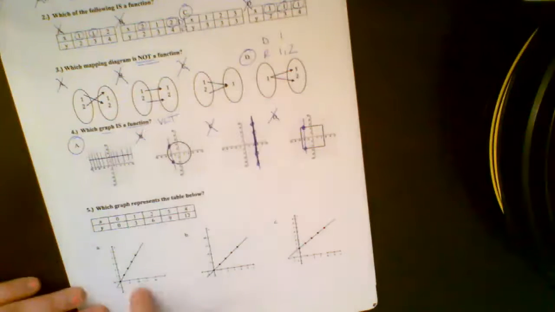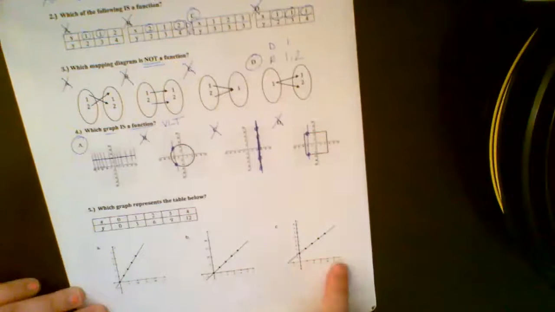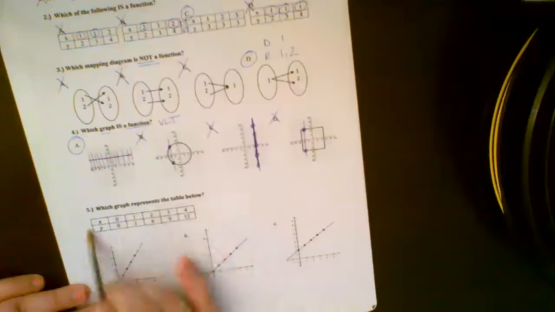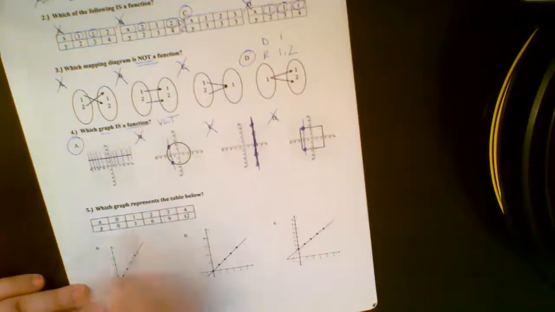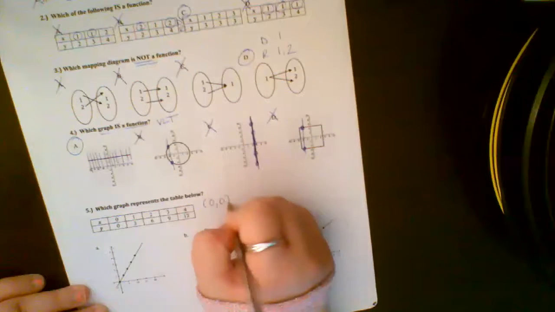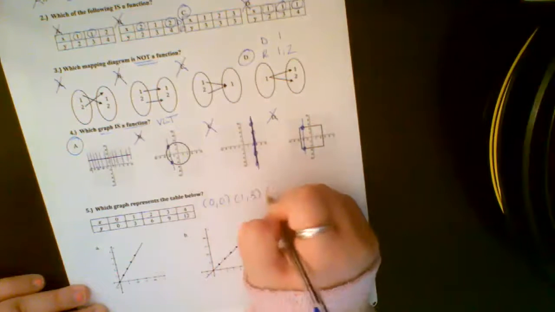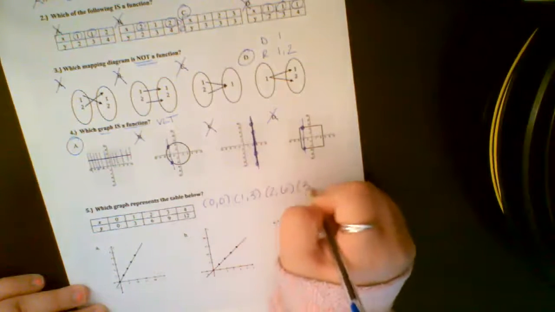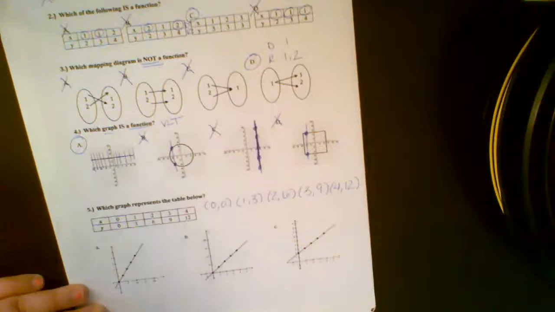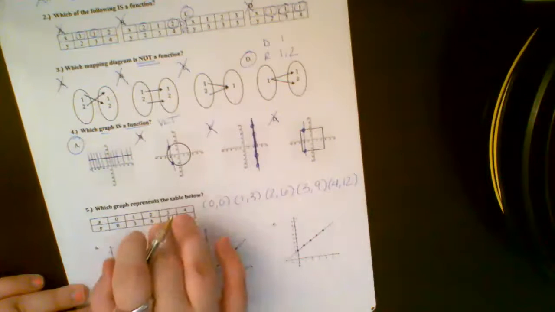And last but not least, we've got 3 different functions here. We know these are functions because they pass the vertical line test. We want to determine which function matches these data points. So we have ordered pairs 0, 0, 1, 3. Might help to write them as ordered pairs because that's how we're used to seeing ordered pairs. Okay, and we want to find which graph has all of these points on it, because if it doesn't have all these points, it doesn't match the data in the table.